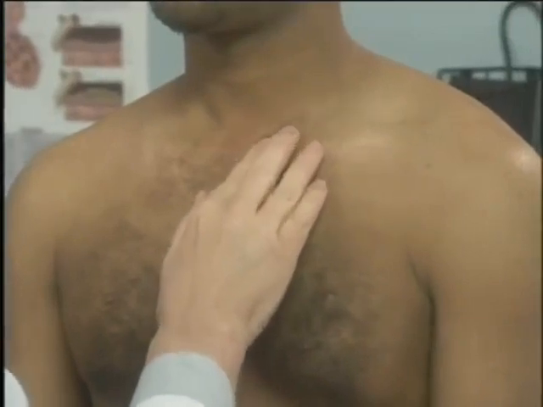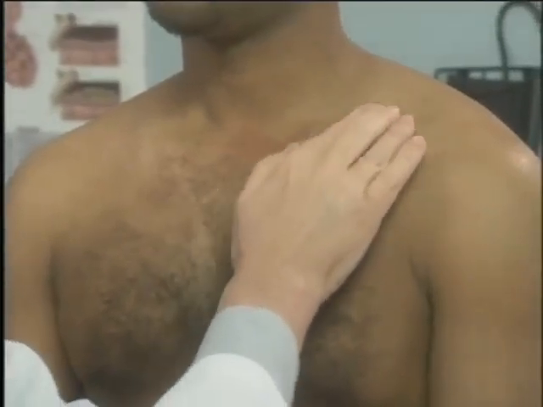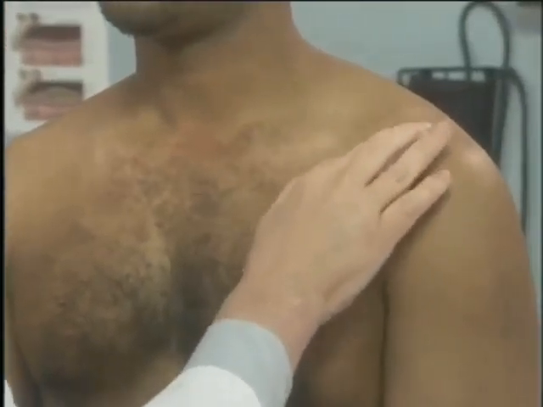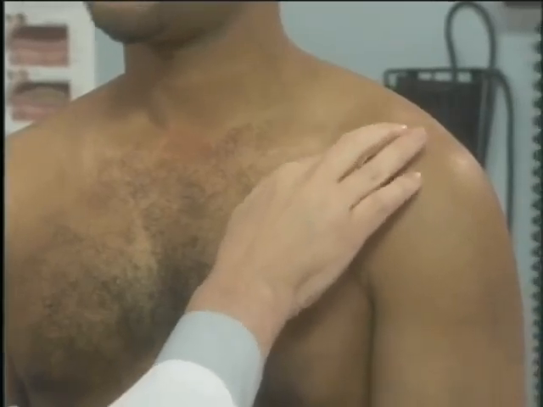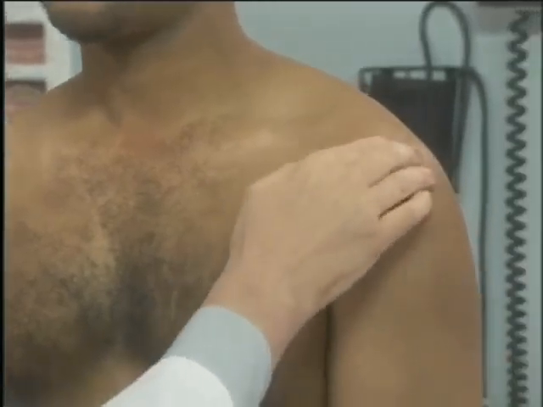And here, same. Sternoclavicular, I'm following the clavicle out. Any tenderness right there? No. Okay, and out in here.